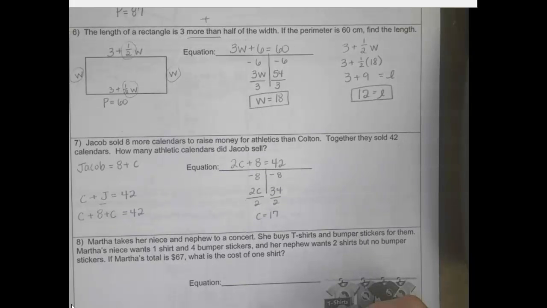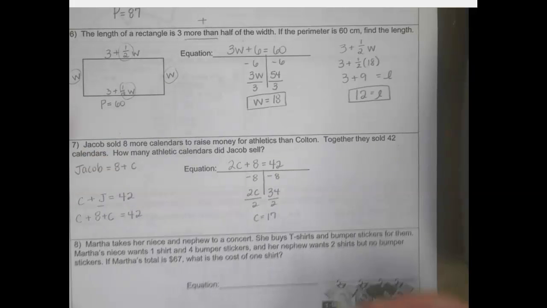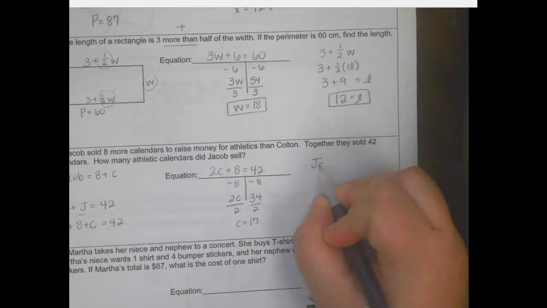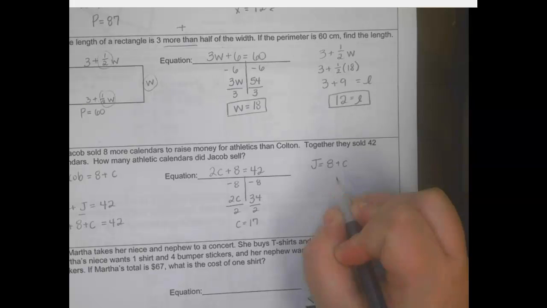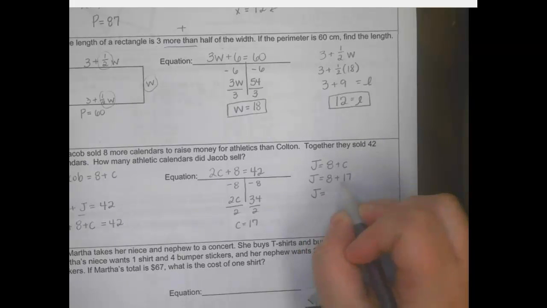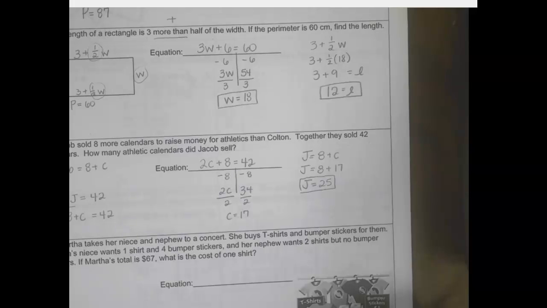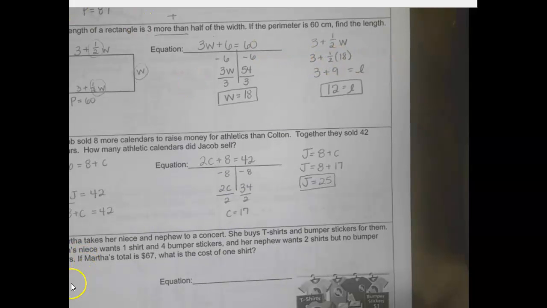And I can use either of these equations, the C plus J equals 42, or I could use the 8 plus C. I'm going to use the 8 plus C, because I know that Jacob equals 8 plus C. And I now know that Colton, the C, is 17. 18 plus 7, 14, 15, 25. Sorry, I did my mental math out loud. Sorry. I wasn't trying to confuse any of you. Alright, so Jacob sold 25 calendars.